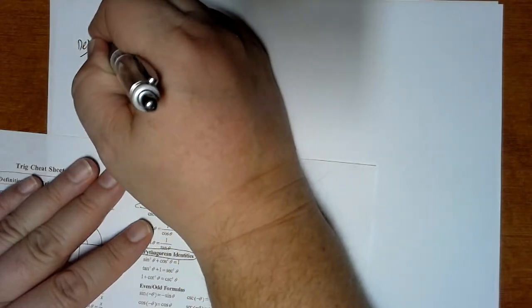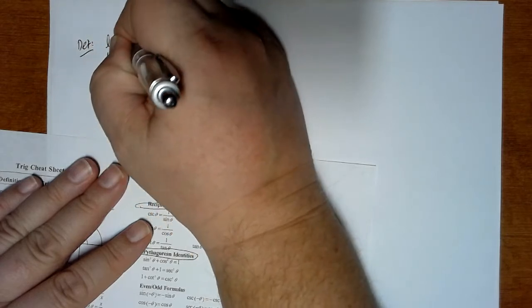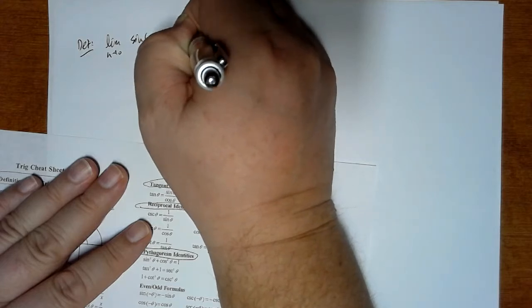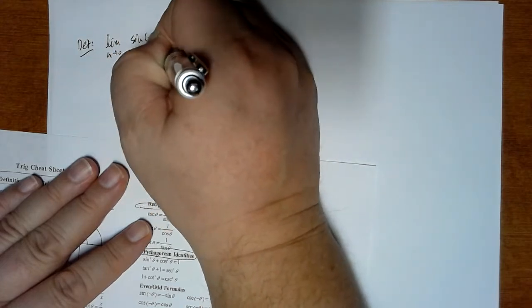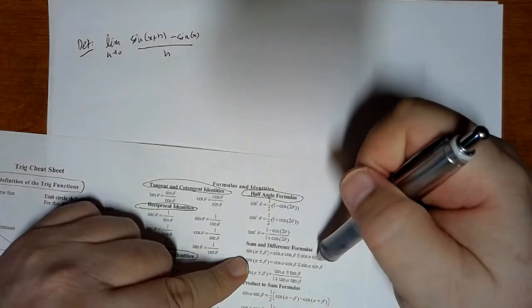We have the limit as h goes to 0 of the sine of x plus h minus the sine of x, divided by h. Right, and now what is the sine of x plus h?